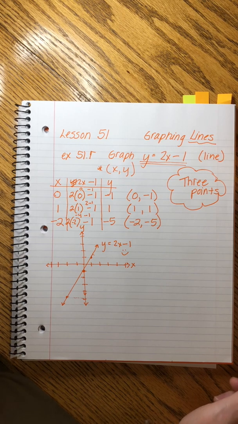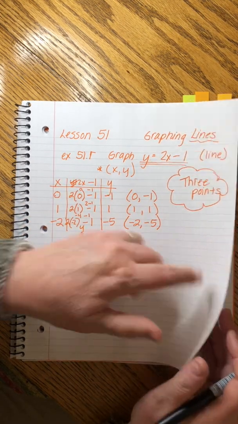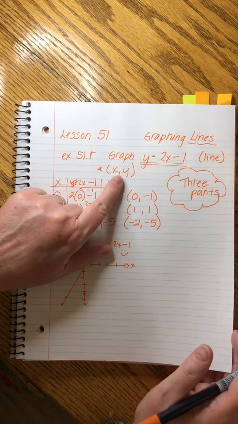All right, so that is how we graph a line that's given to us as an equation. We turn it into 3 points in the XY format. Later, we're going to do something that's even easier. Okay, so let's do it again.